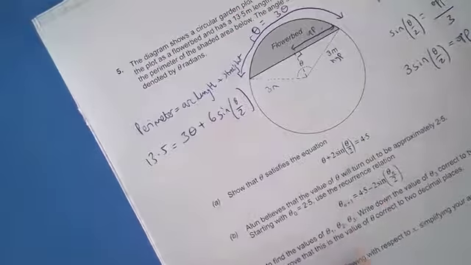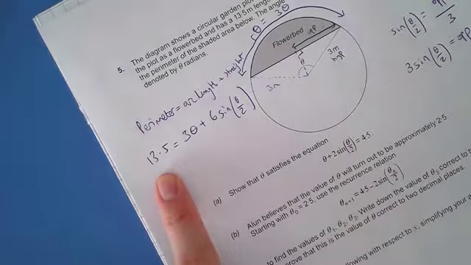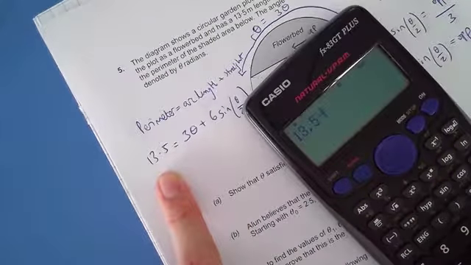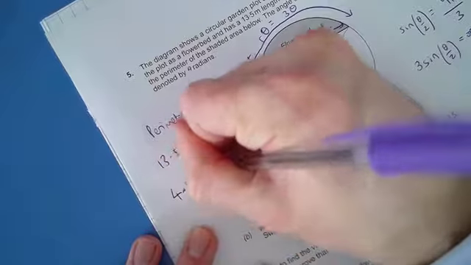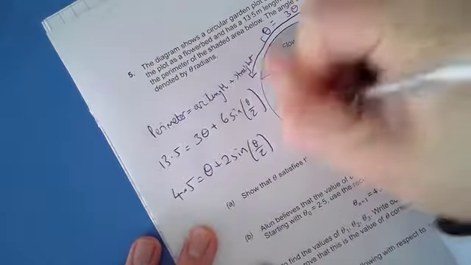And then, to get theta by itself, they want me to divide everything by 3. So 13.5 divided by 3 is 9 over 2, which is 4.5, which is great news, it's that. So 4.5 is equal to theta plus 2 sine theta over 2 as required.